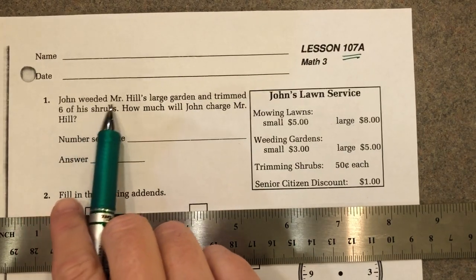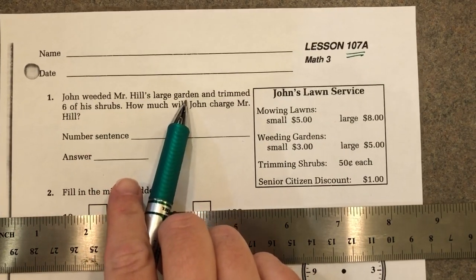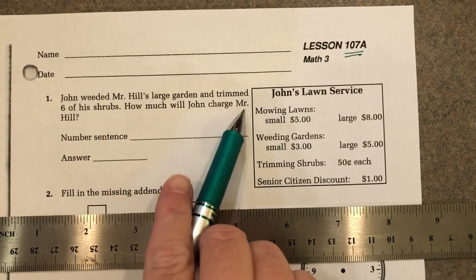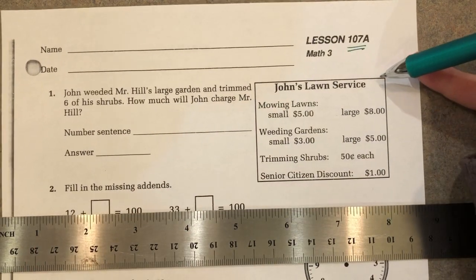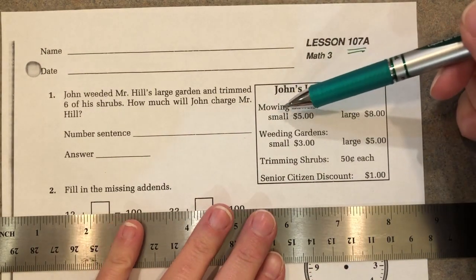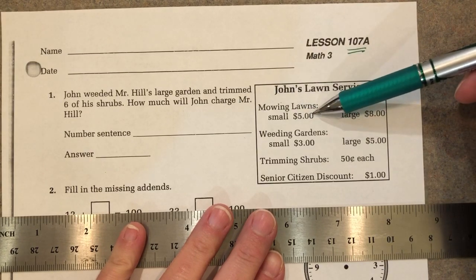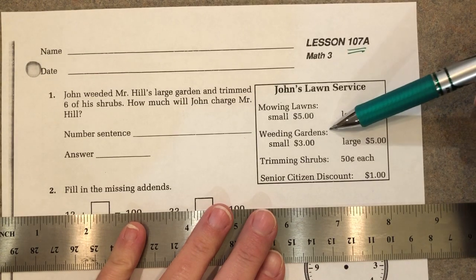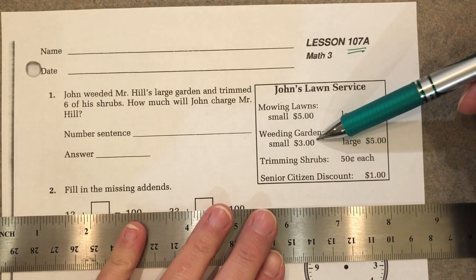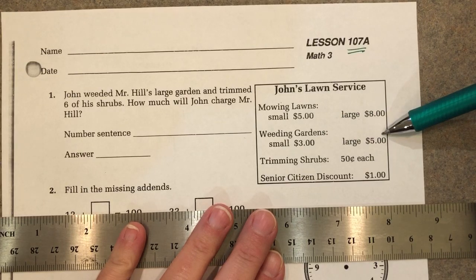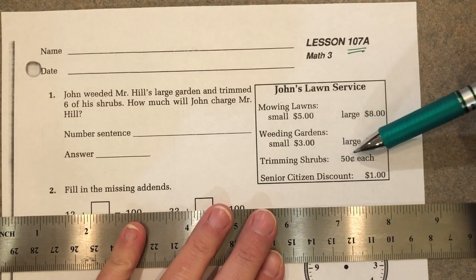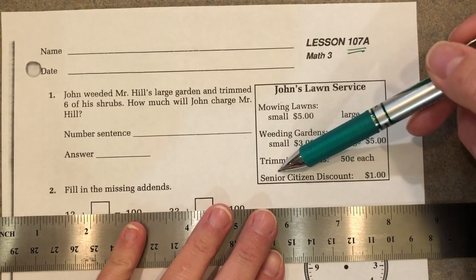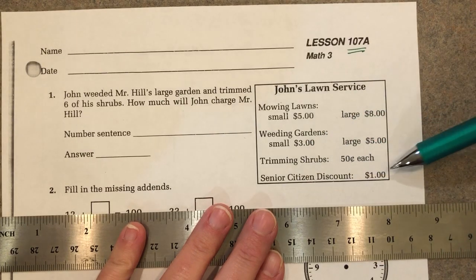Number 1, John weeded Mr. Hill's large garden and trimmed 6 of his shrubs. How much will John charge Mr. Hill? So we're going to look over here. It says for mowing lawns, he gets $5 for a small lawn, $8 for a large lawn. For weeding gardens, he gets $3 for a small garden, $5 for a large garden. For trimming shrubs, he gets 50 cents each shrub. And then a senior citizen's discount is $1.